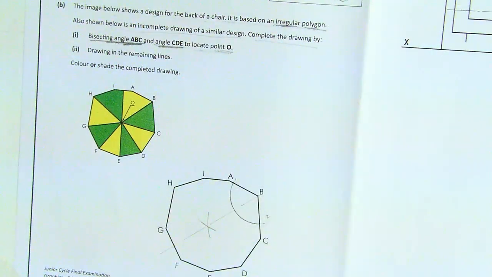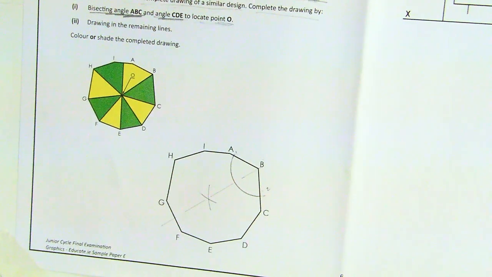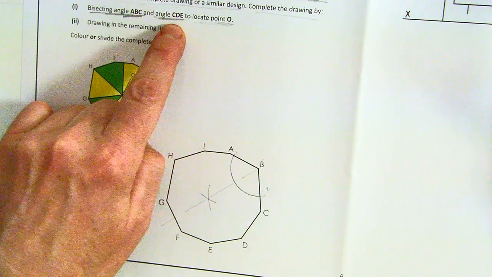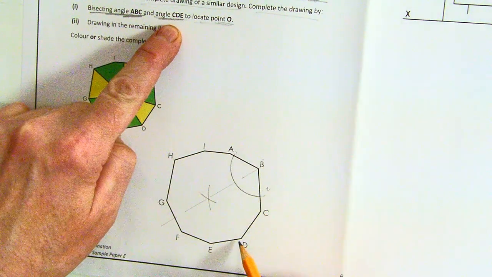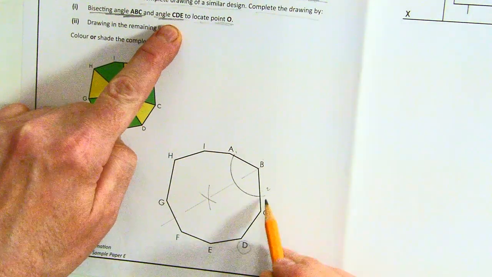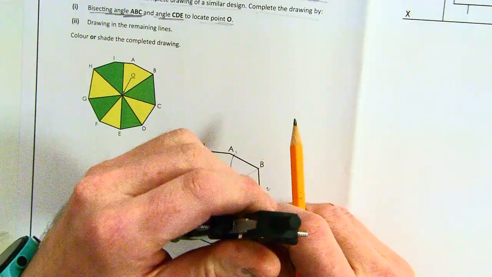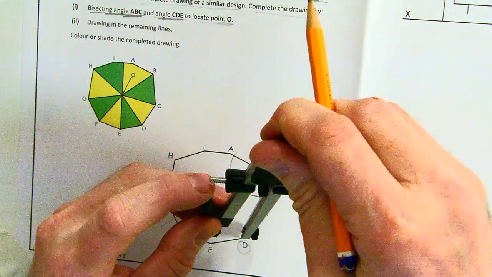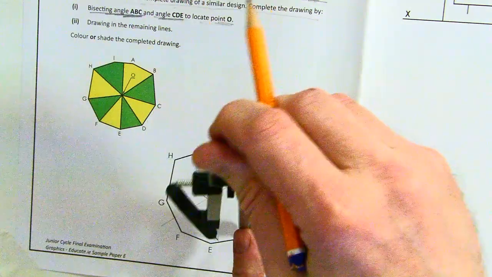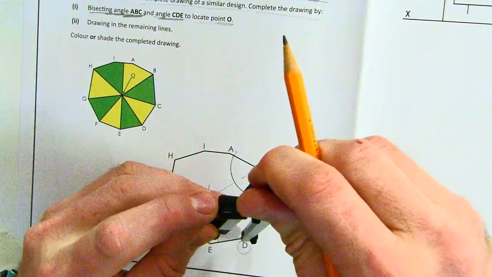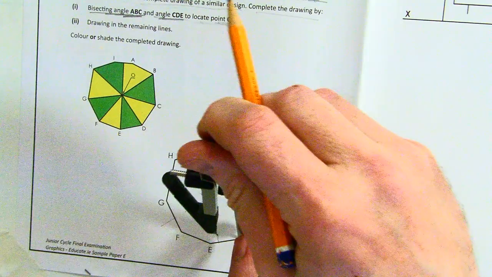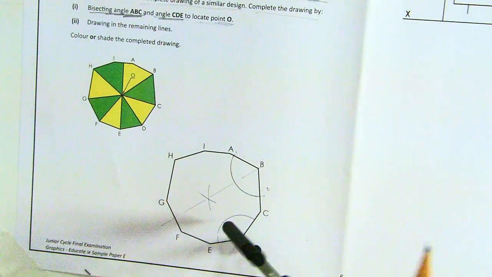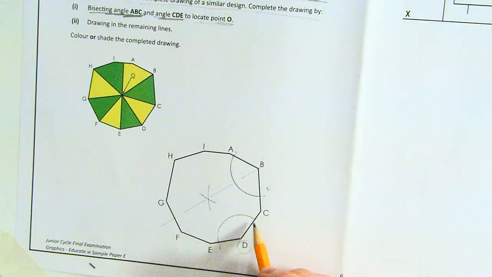Now all this should be nice and light. Mine might be slightly heavier just so you can see it. CDE. So this is the angle in here that they want us to bisect. So exactly the same procedure again. Put the metal part of the compass down there at D. Measure out any length, and swing that arc around like that. Then that'll give you the points 1 and 2.